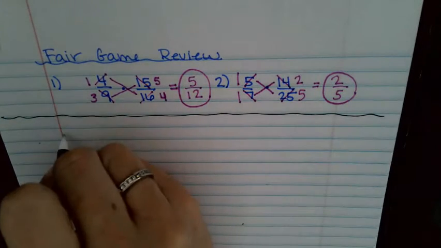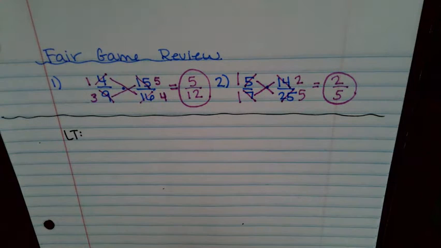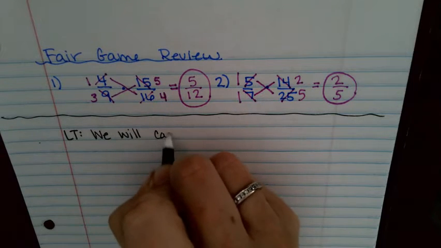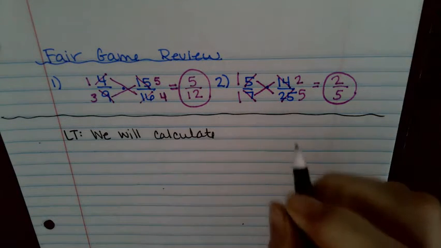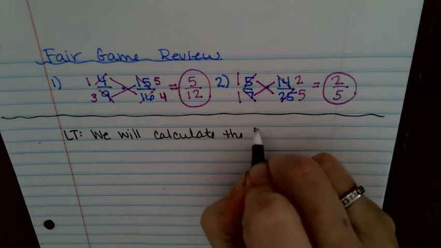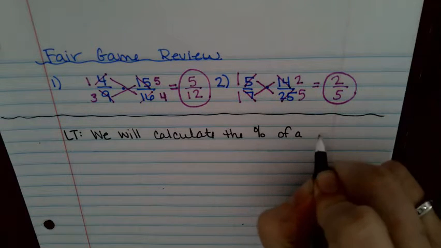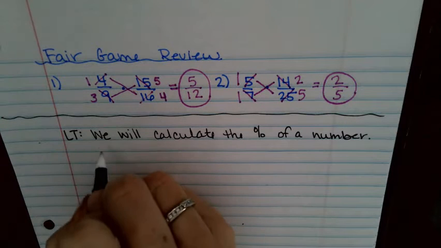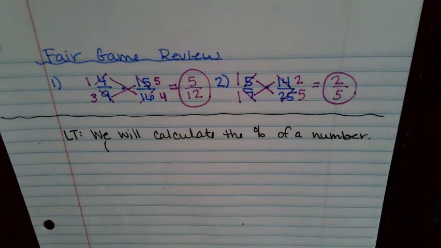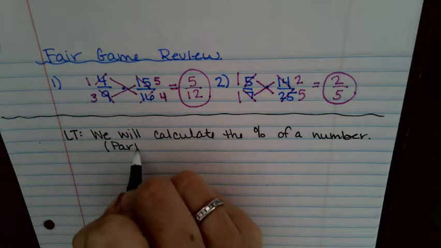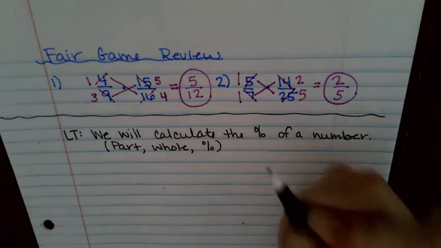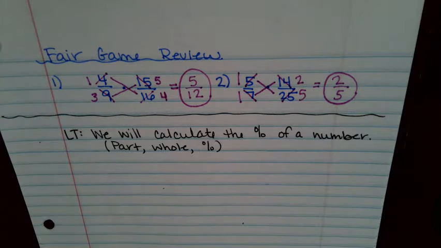All right. So let's take a look at our learning target today. Our learning target today is we will calculate the percent, and I'm going to use the percent sign, of a number. And that means sometimes, and this will make more sense when we get there, we're going to find the part, we'll find the whole amount, or we'll find the percent, because those are the three pieces in a percent problem.